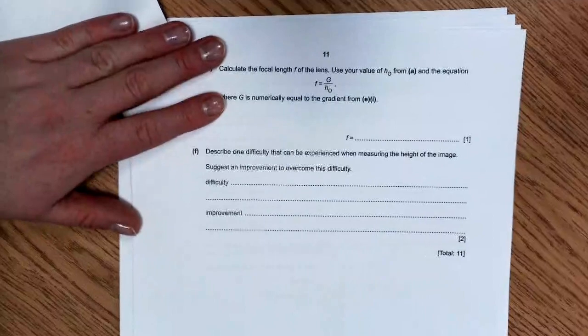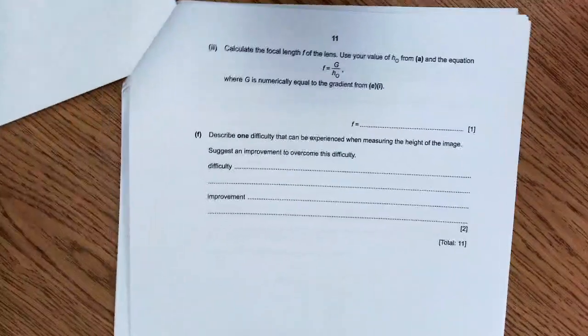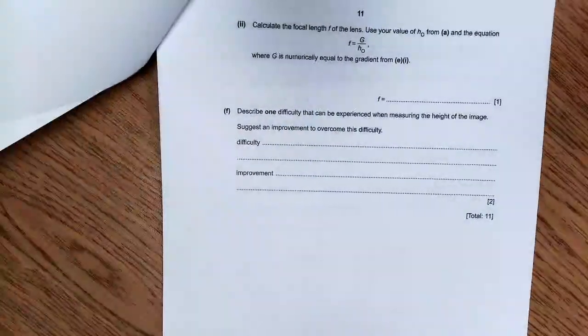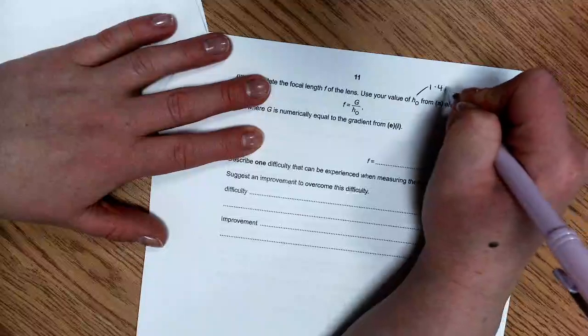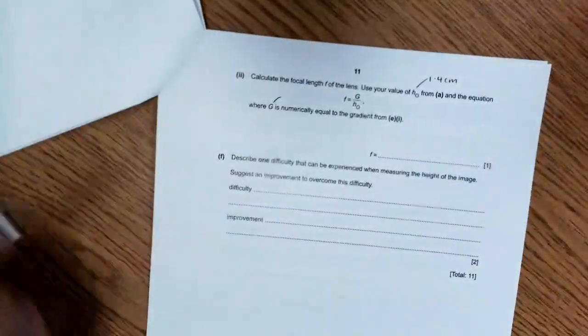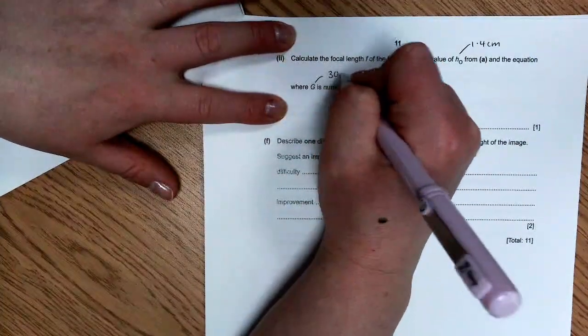And then it says calculate the focal length of the lens, use your value of H0 from part A. So we'll go back to A. And we had 1.4 centimetres. So this I'm going to write as 1.4 centimetres, and my gradient is numerically equal to the value that I just got, and I said that was 30.5.